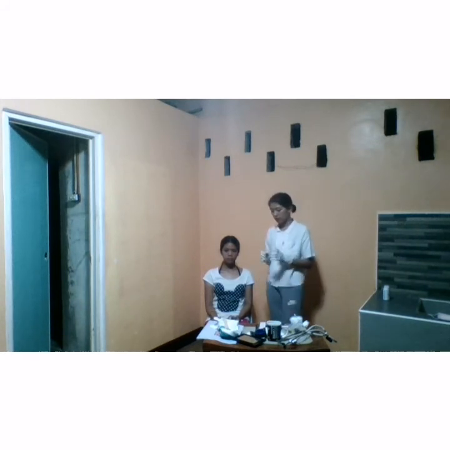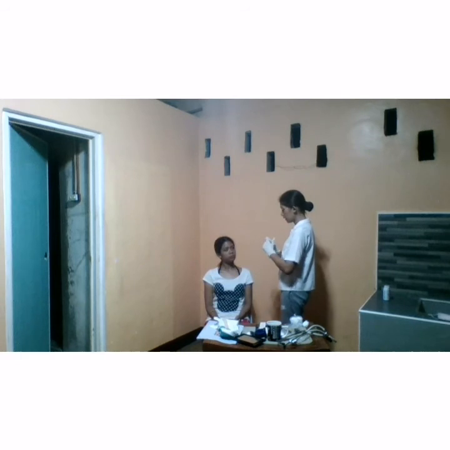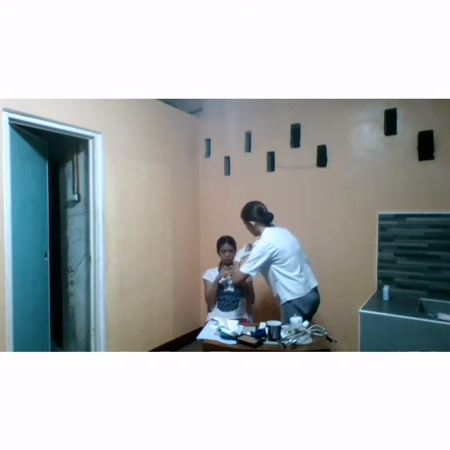So, ma'am, let's perform the nail clubbing test, like this. As I can see, there is a diamond space, which indicates that there is no nail clubbing on the patient's nails. So, it is normal.